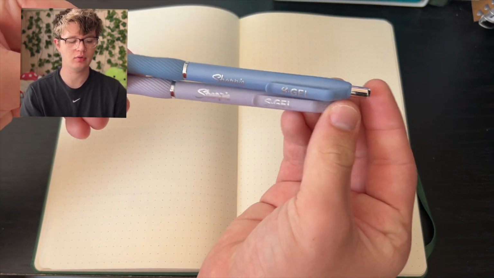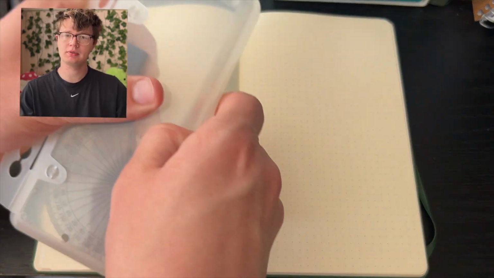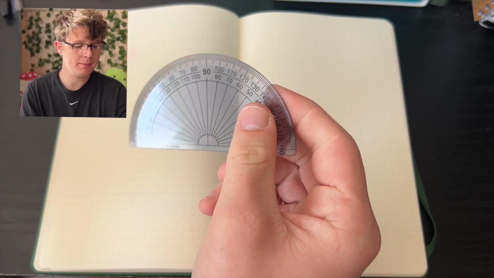So when planning this December spread, I wanted it to be very festive. So I did the cover, I drew these boxes, and I wanted them to represent presents. I did get this inspo from Pinterest. I'll link my Pinterest down below. I think I saved it in my bullet journal board. If you want to go in there and get some inspiration, that's where I got mine.